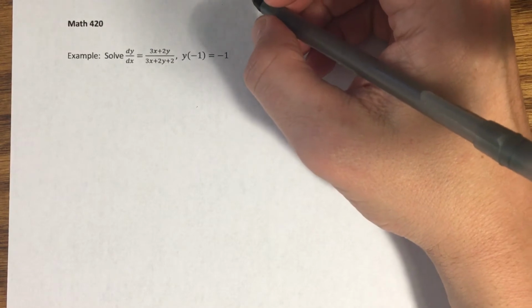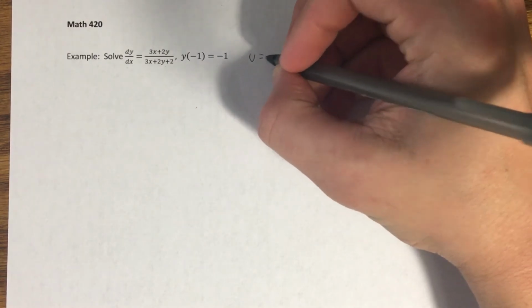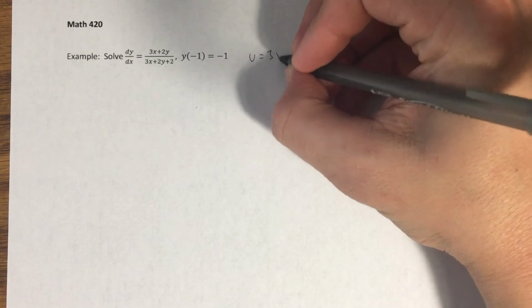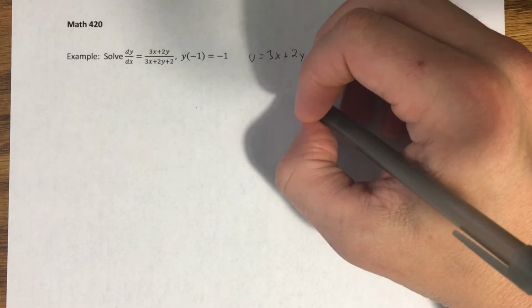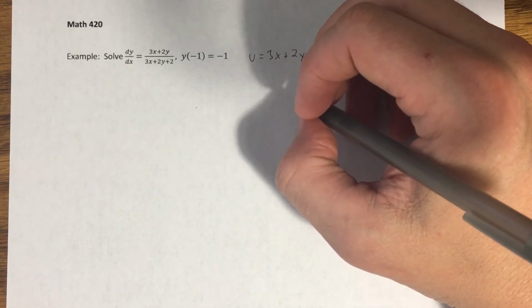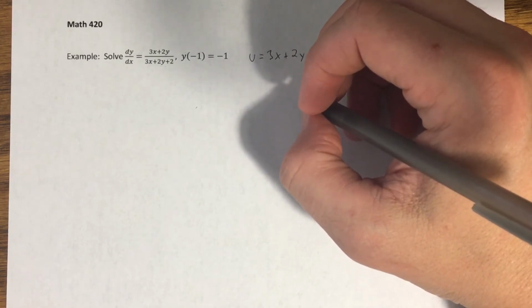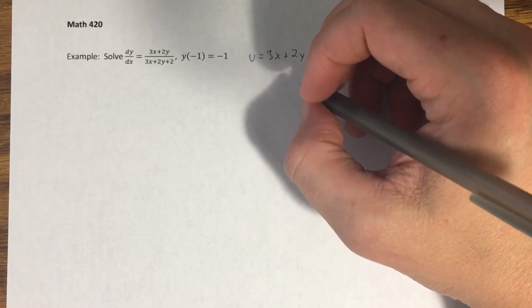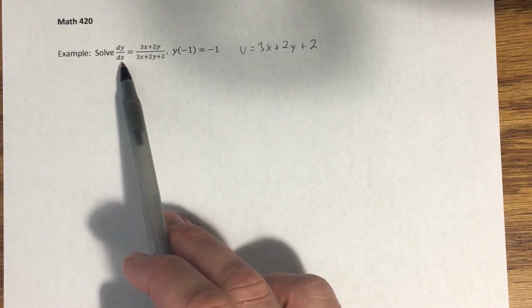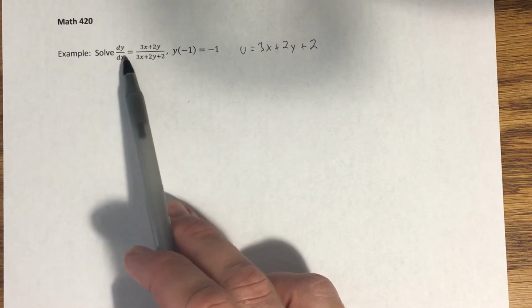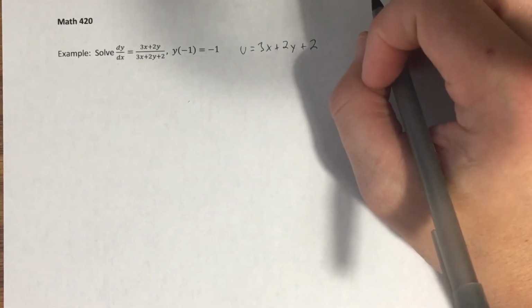I'm going to set u equal to 3x plus 2y plus 2. Okay? Now, in my differential equation, I have this dy dx appearing here. But how does dy dx relate to du dx? Because I want this to turn into a du dx somehow. Well, let's first figure out what du dx actually is.